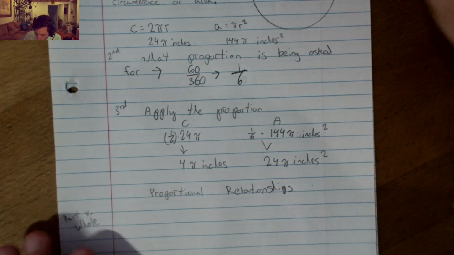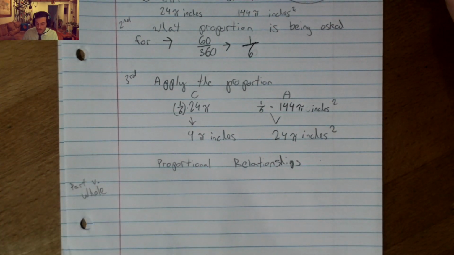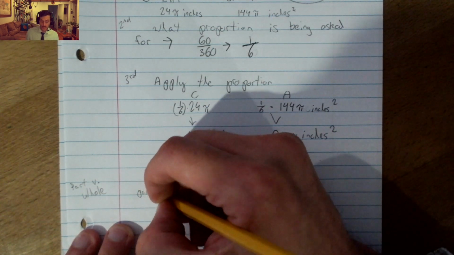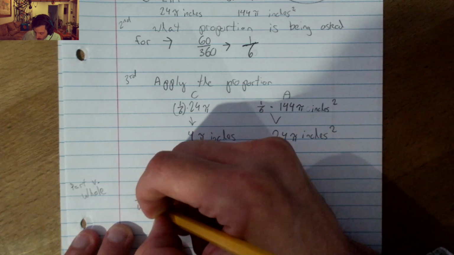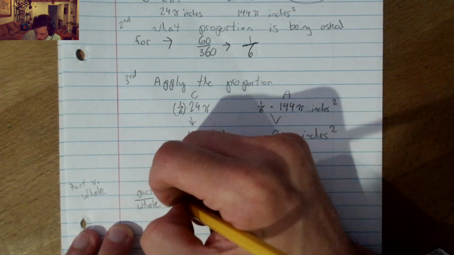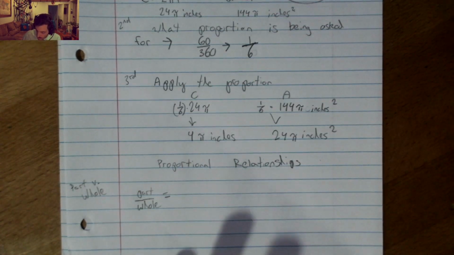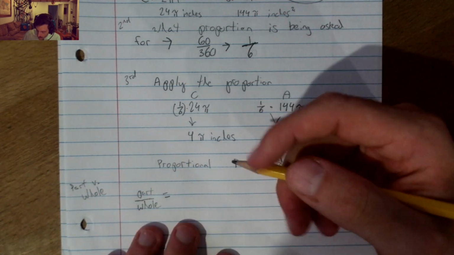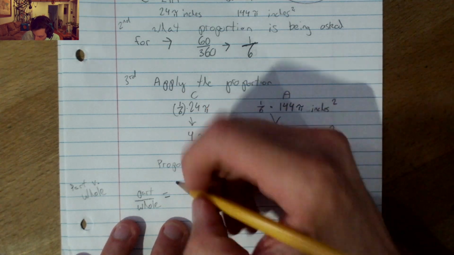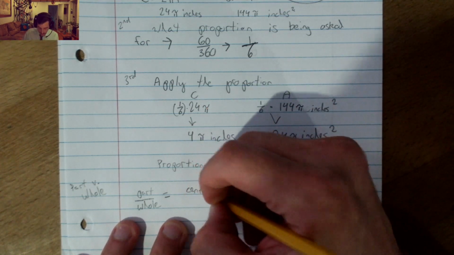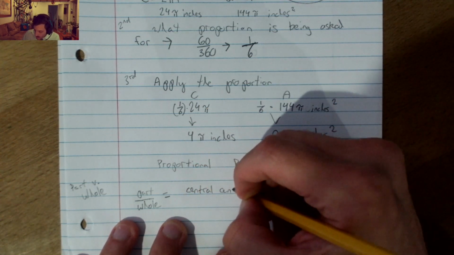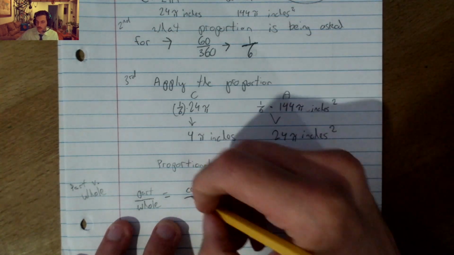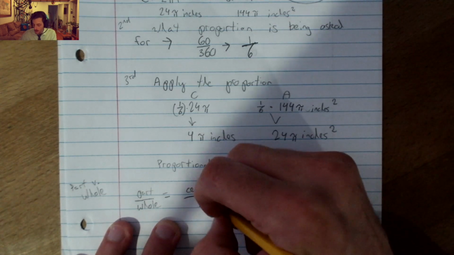The way that gets expressed numerically, if we're going to set it up as a fraction, would be our part over our whole. If we're going to do this with the varying forms of measurements inside of a circle, we can do our central angle over the whole angle, which is 360 degrees.